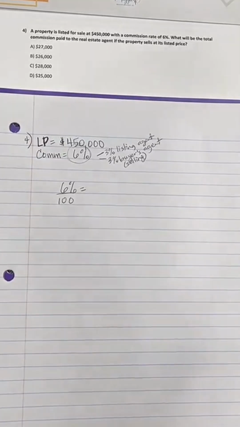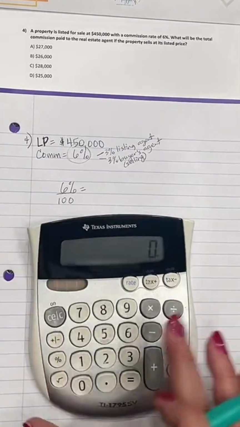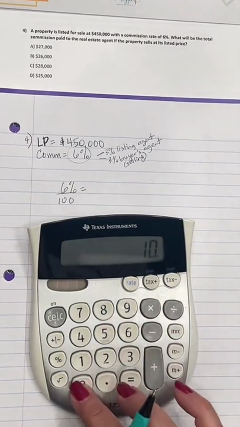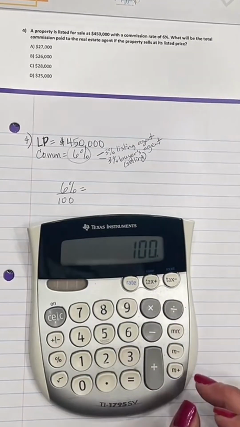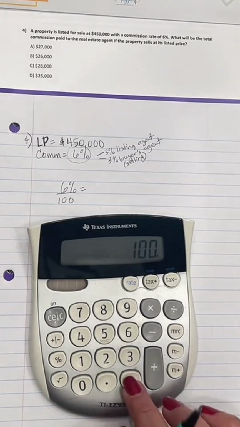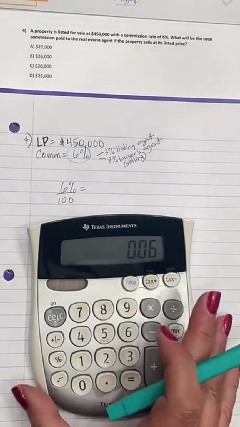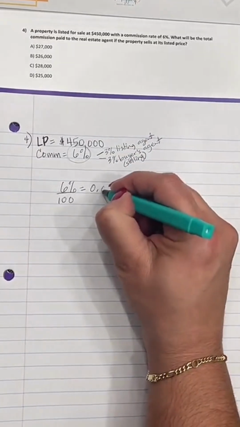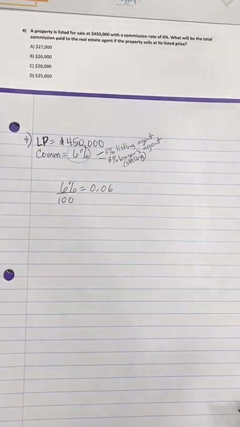What is the answer going to be? Get your calculators. 6 divided by 100. We're going to get 0.06. So the 6% is equal to 0.06.